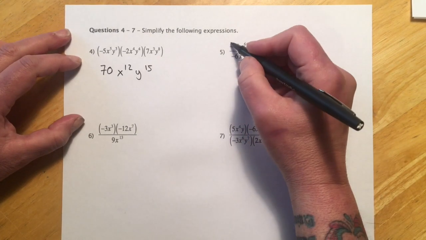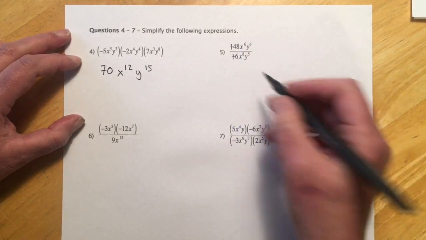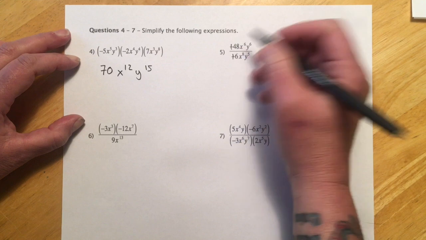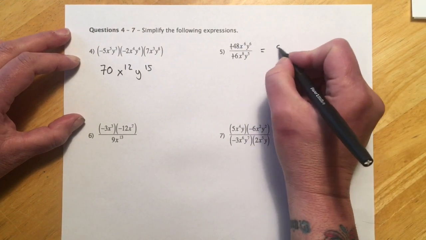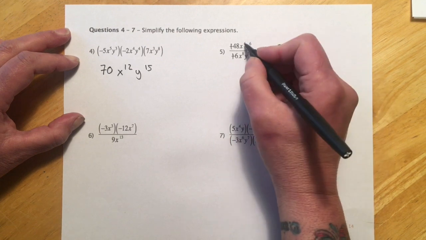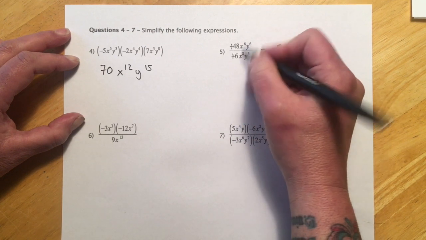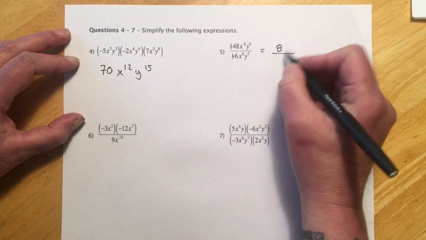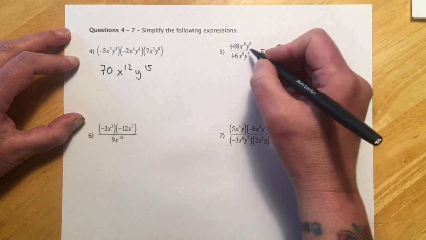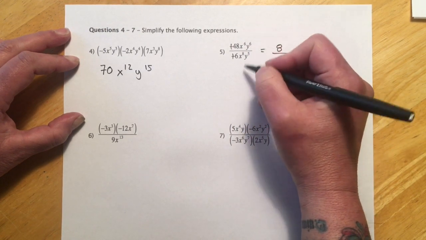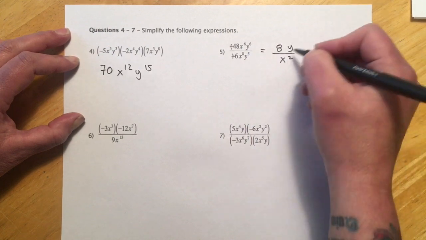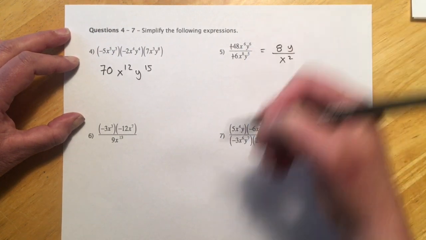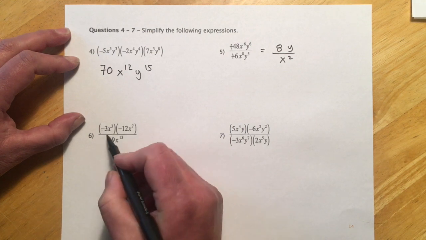Next one, double negative, so you can just think of that as a positive. 6 goes into 48 8 times. And then if we think 6 x's up, 8 x's down, and we cancel out 6 of them, I'll still have 2 left downstairs. And with the y's, 6 up and 5 down, so if I cancel 5 of them, I'll have 1 left upstairs. Again, you can do that with subtraction, but canceling seems clear to me.